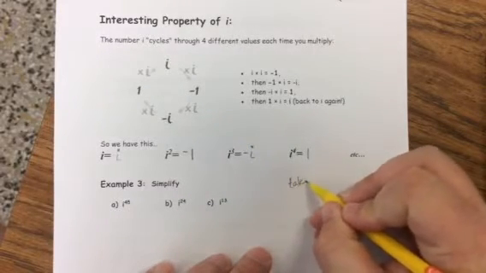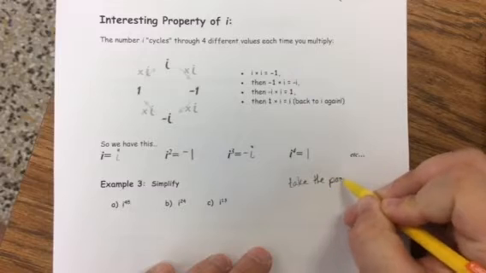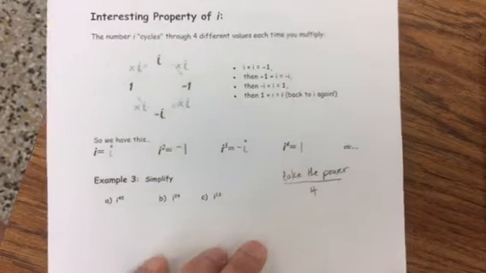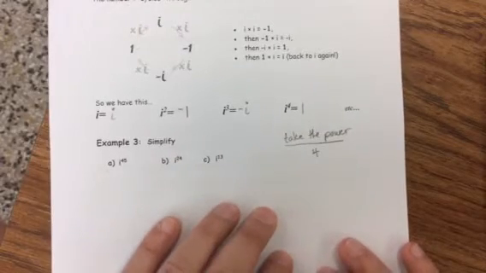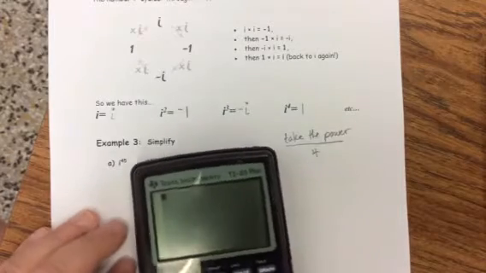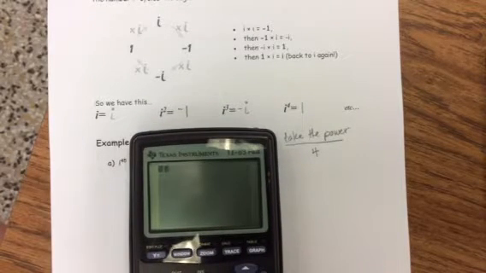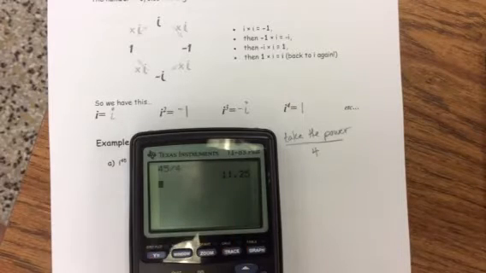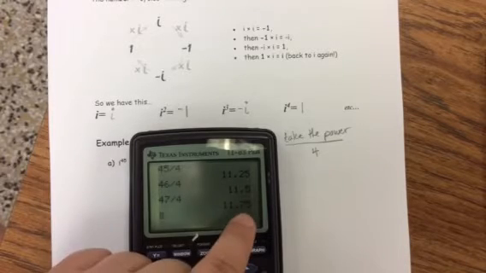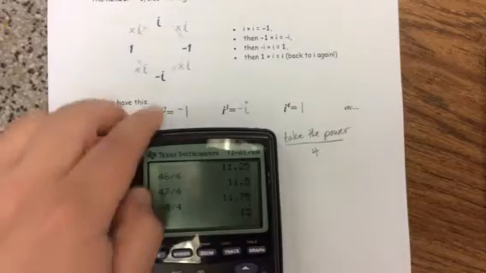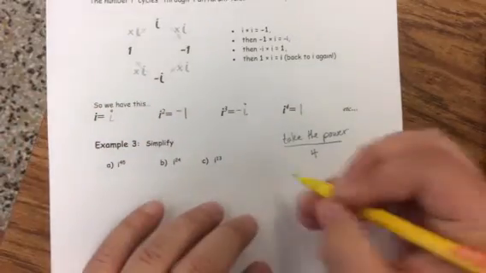Take the power and divide it by 4. So when you do that on your calculator, for instance, for the first one, 45 divided by 4, you're going to get an answer that has 0.25, 0.5, 0.75, or no decimal at all. All right, so here's what that means.